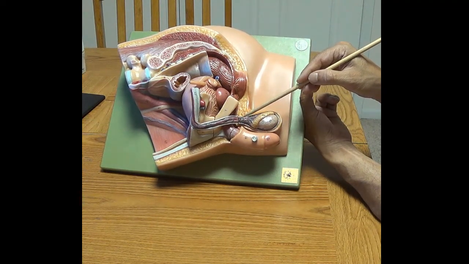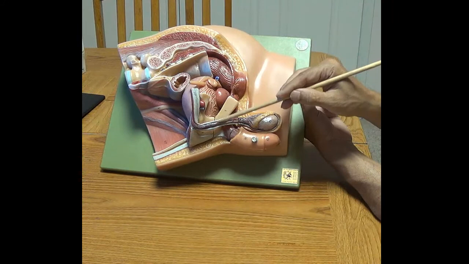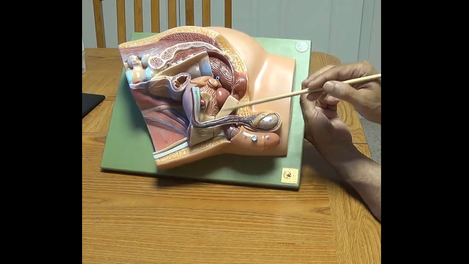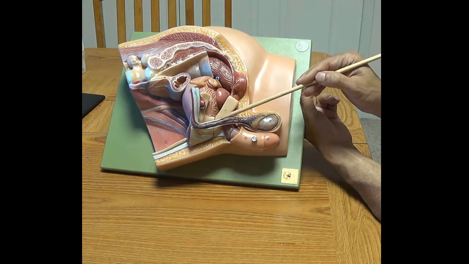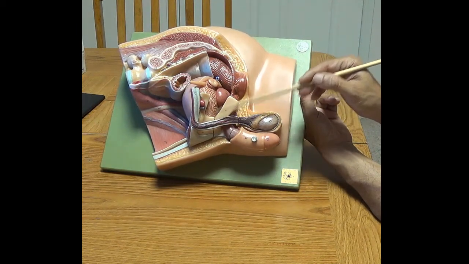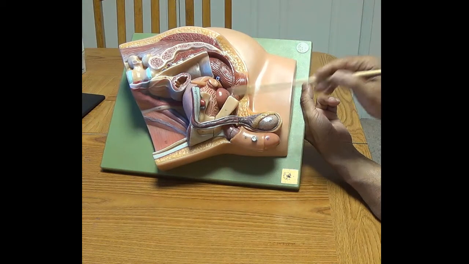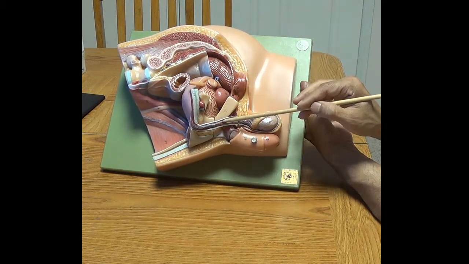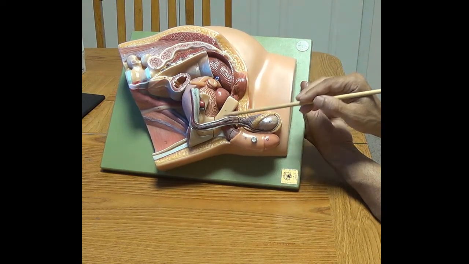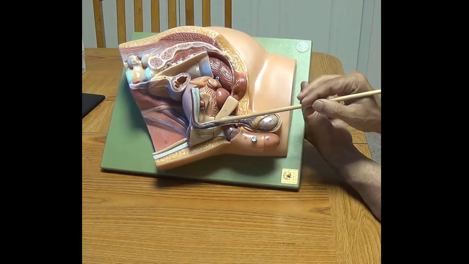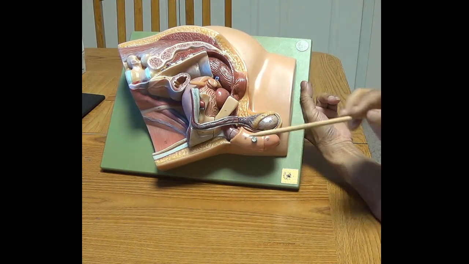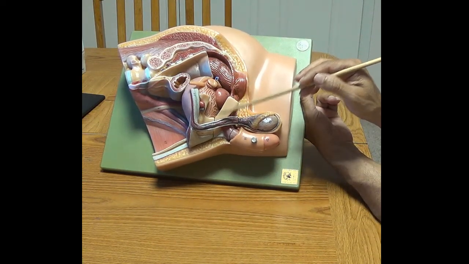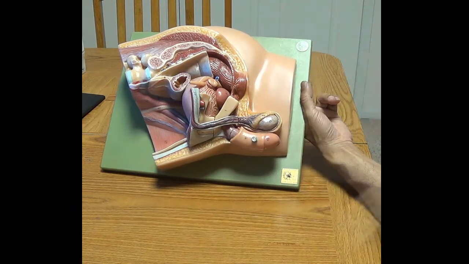That ductus deferens passes through this structure. This whole structure is called the spermatic cord. So you have ductus deferens inside this spermatic cord, as well as you have the testicular artery, vein, lymphatic vessels and nerve plexuses, as well as a muscle that is called the cremaster muscle. All those structures are bundled inside the spermatic cord.